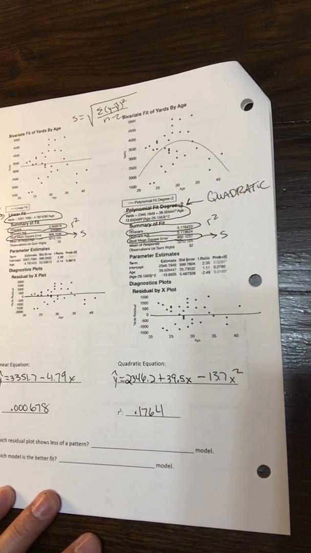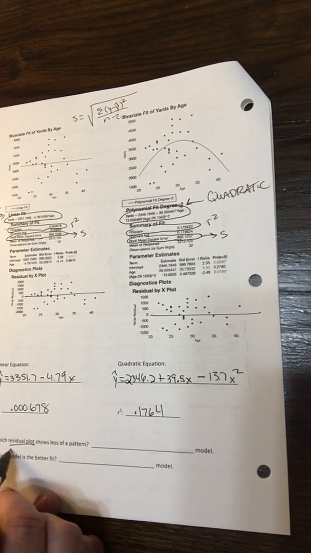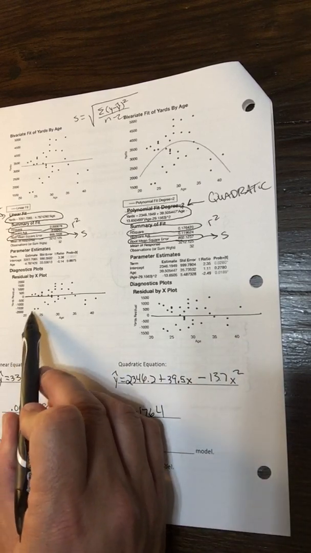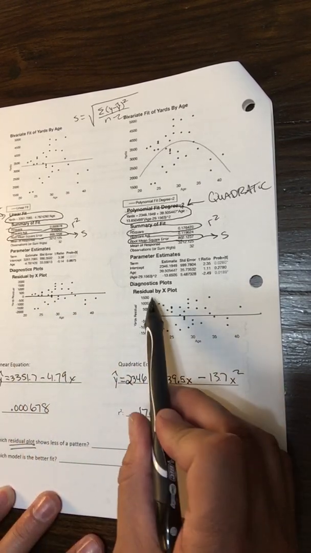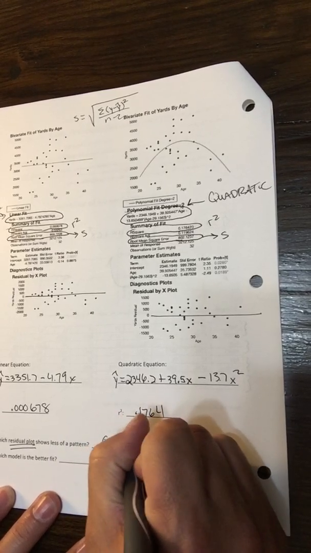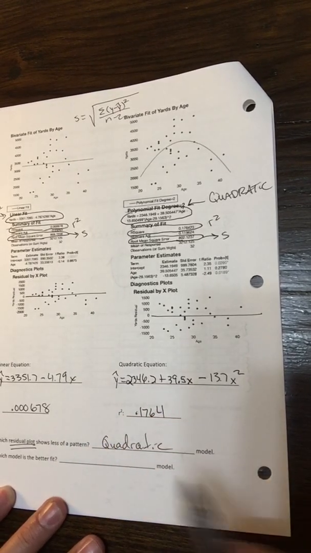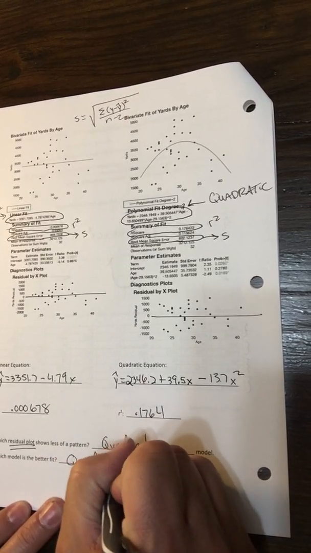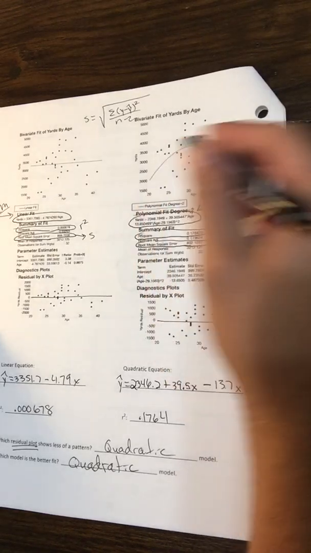Which quadratic shows less of a pattern? Which residual plot, that's these two right here. Which one of these shows less of a pattern? Like I said, this seems to be doing this as an overall, and this is less of a pattern. I'm going to say the quadratic. Which model is the better fit? We're going to go quadratic over linear. The parabola is a better fit.